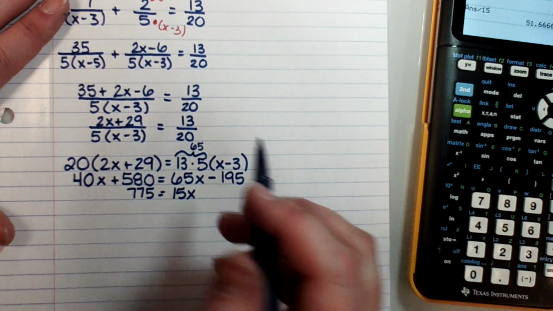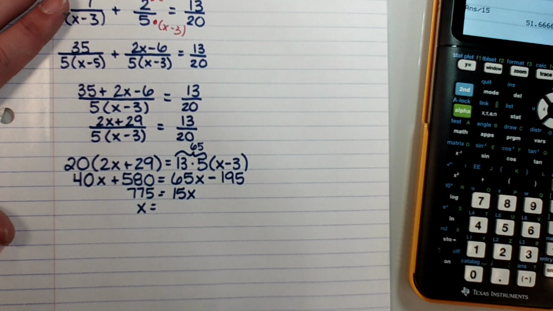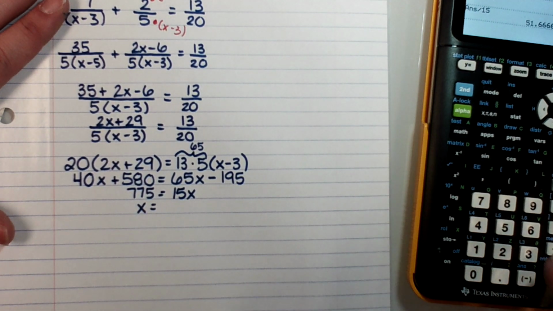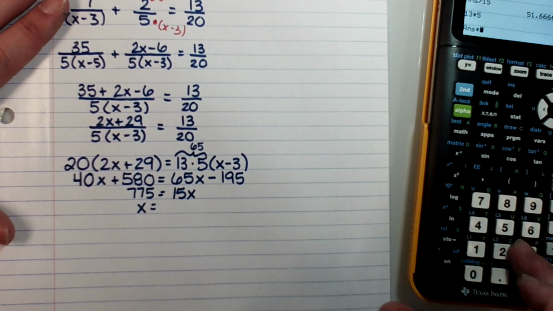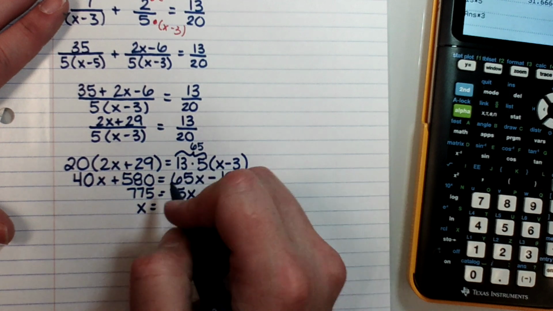Divide by 15 and x is... did I do that right? I'm not doing 13 times 3. 65 minus 40 is 25?